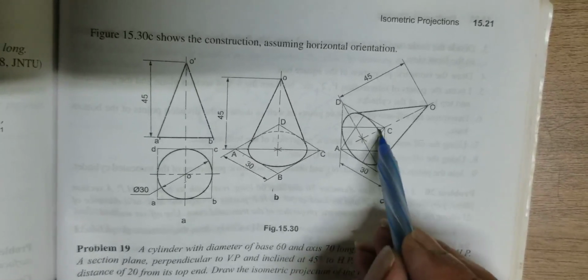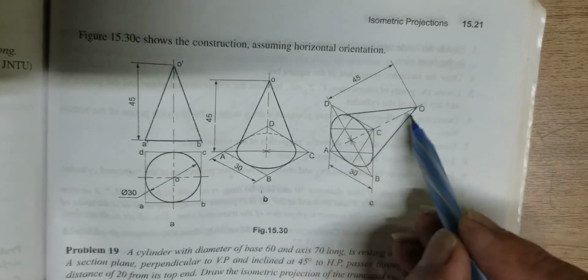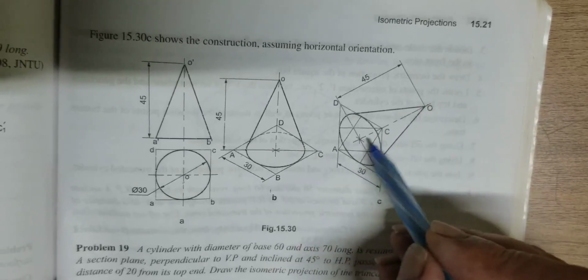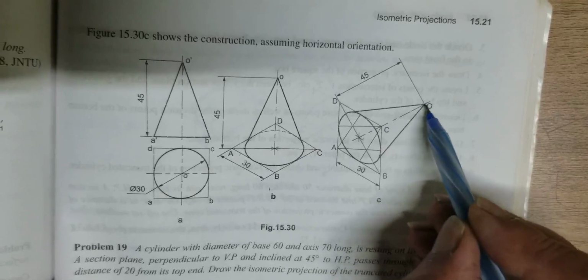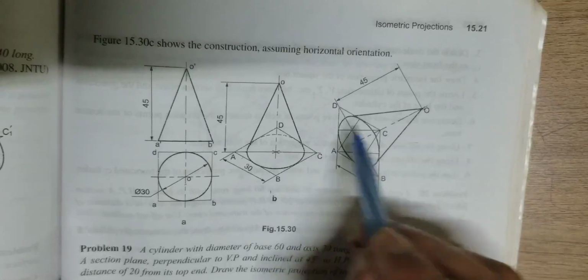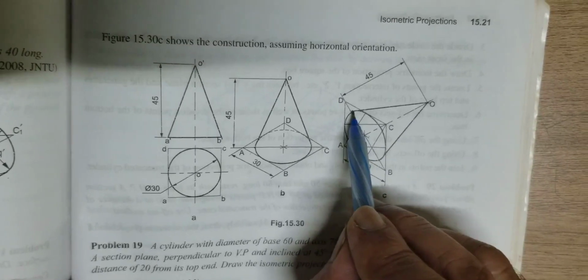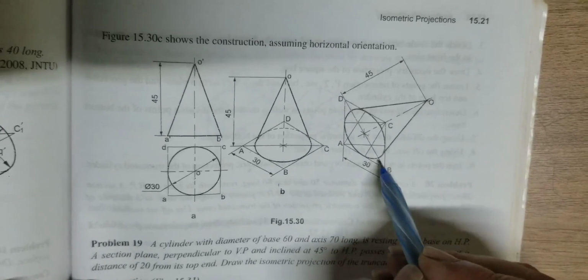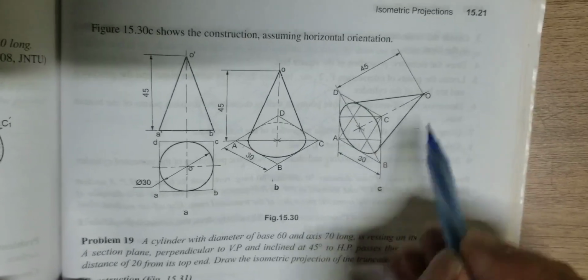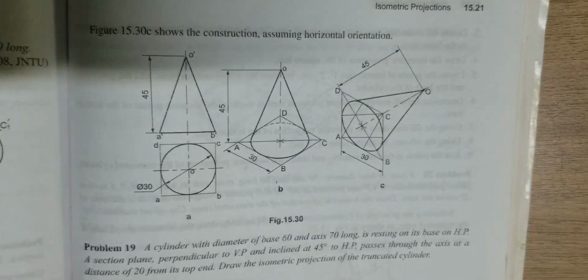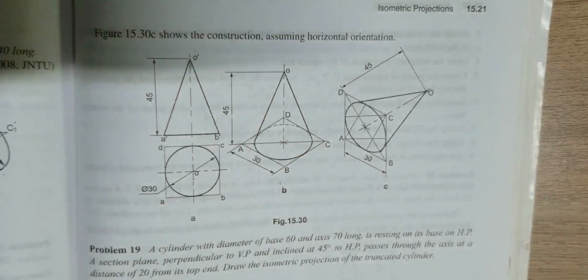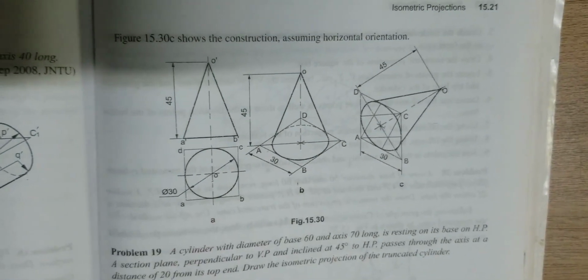You draw the reference line and measure the length of the axis, which is 45. Now this point we know is O. Join it to the extreme points of this circle. Here also join the last point. So we get it like this. This is how we have to complete the cone. Thank you.